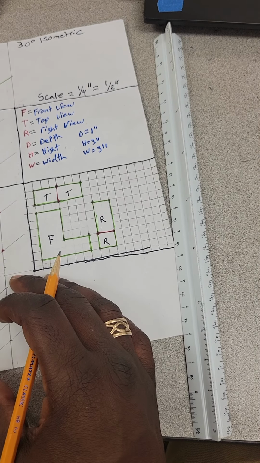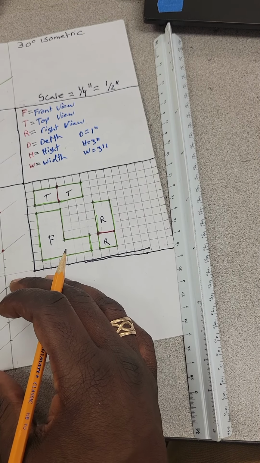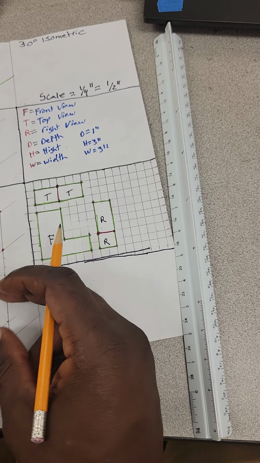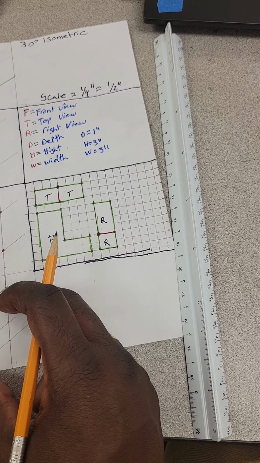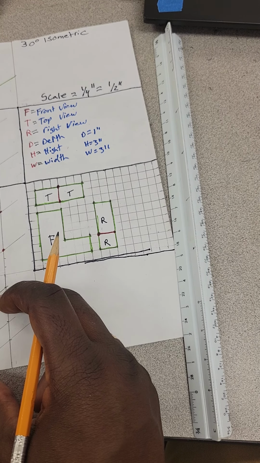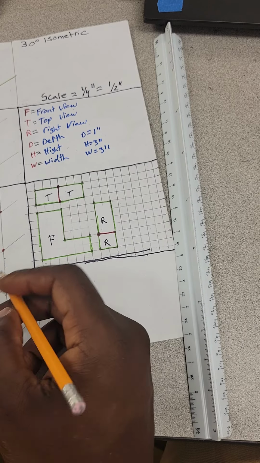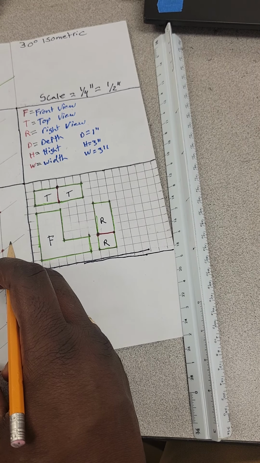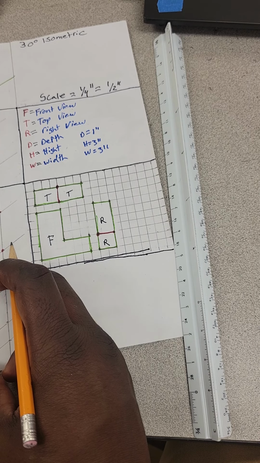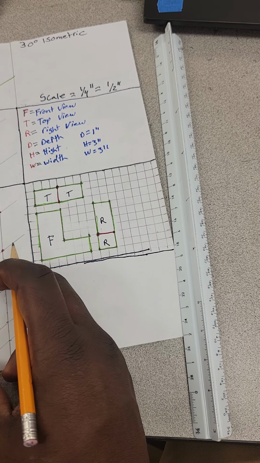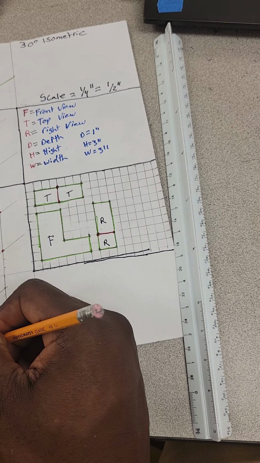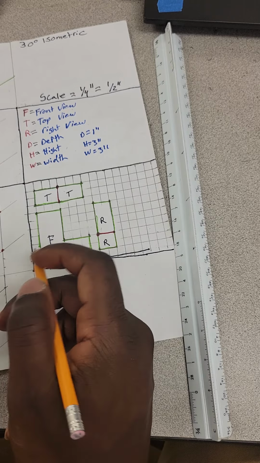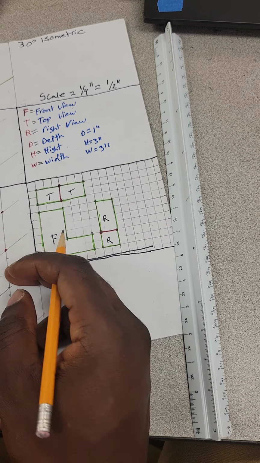I establish that line here. Now I can connect this line to this line in the back.